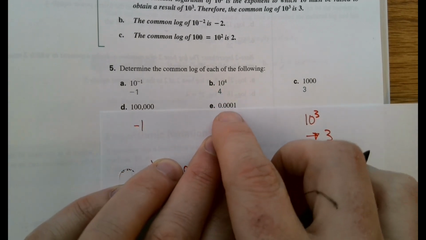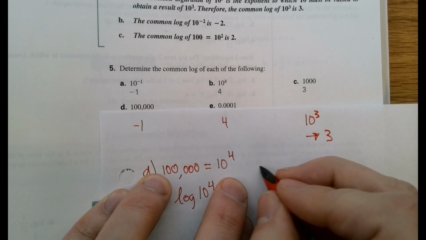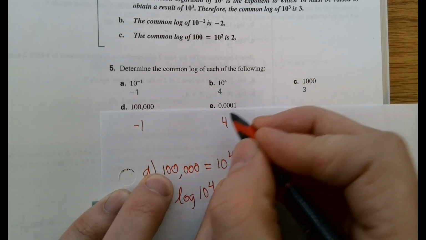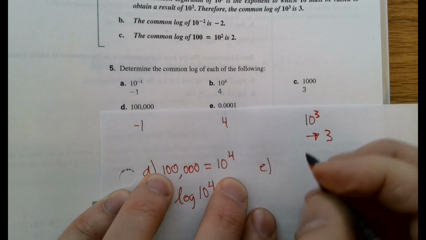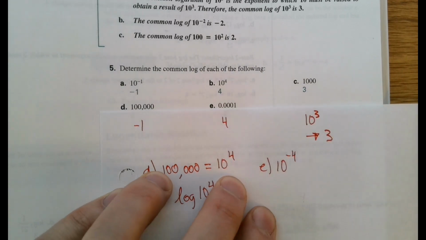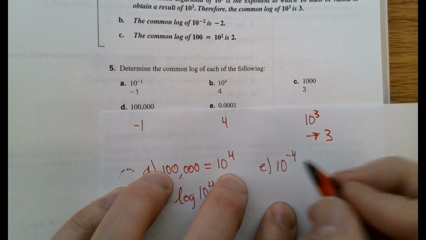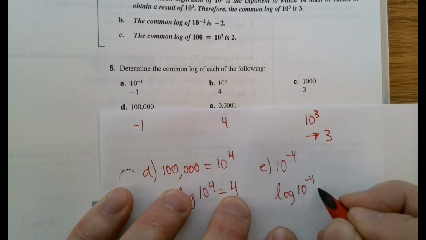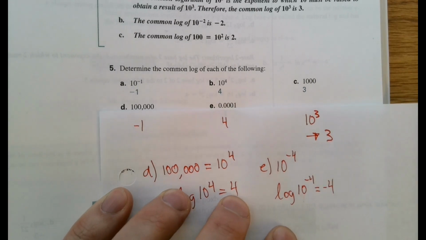Ooh, tricky one, right? 0.001. Don't be tricked. You know how to write this in scientific notation. This is 1 times 10 to the negative 1, 2, 3, 4. We don't need the 1. It's just 10 to the negative 4. So the common log of that, again, we're going to look at this in a second, would be this.